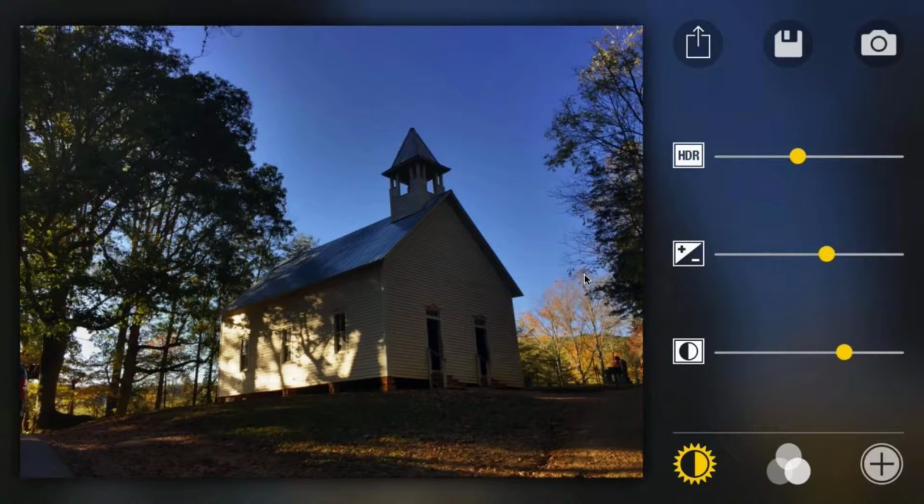So let's just review that. We used AutoBracket to take the photo, and we got 3 images, a light, a medium, and a dark. We chose to not merge them together in the AutoBracket app, but we saved them to the camera roll. Then we launched the Pro HDR X app, and that's what we're in now. And we have selected these 3 images, and we've merged them in Pro HDR X. So now I'm going to go up here to the share icon.